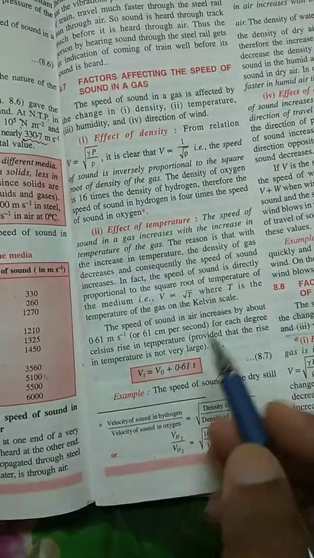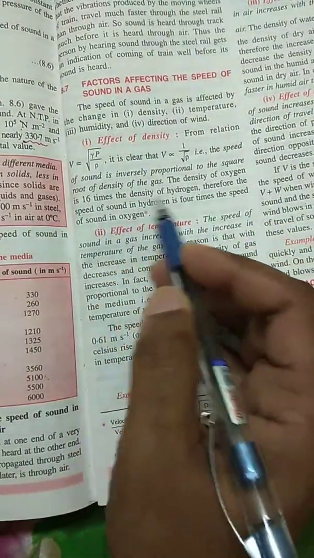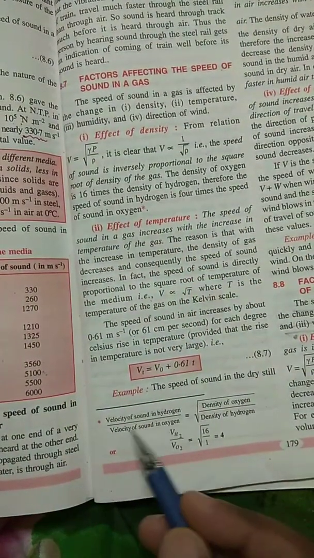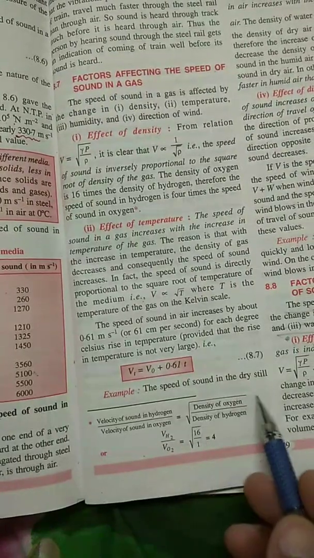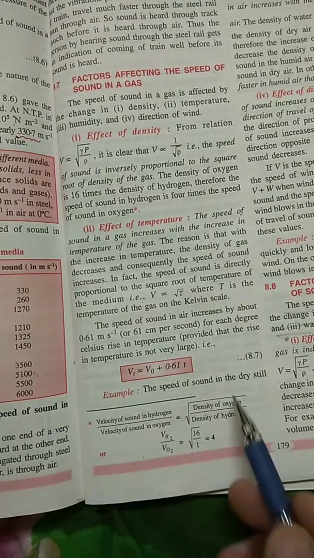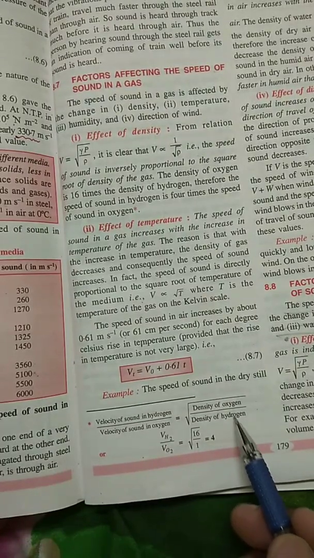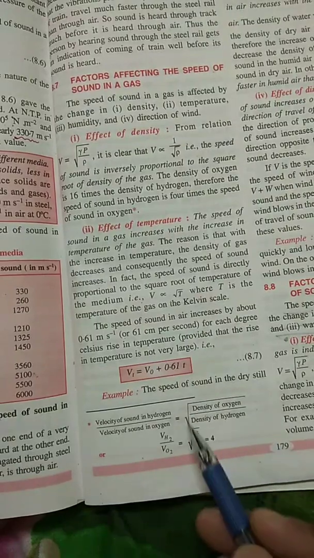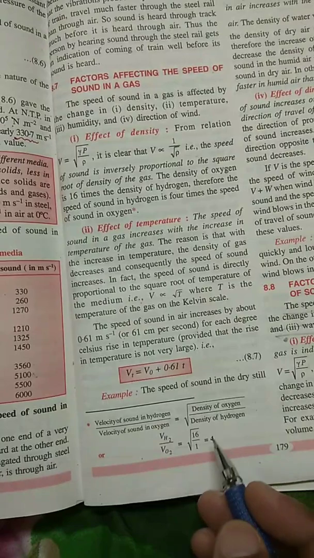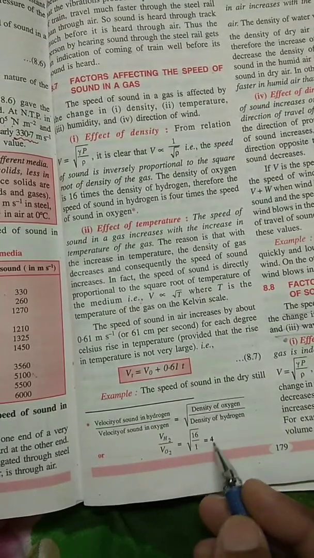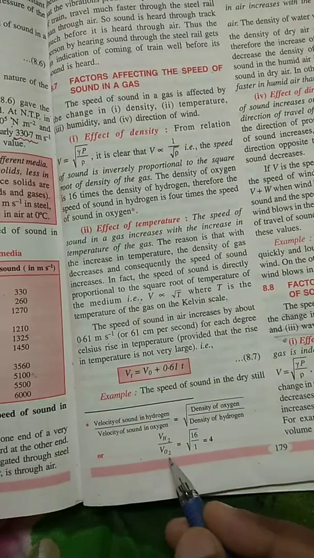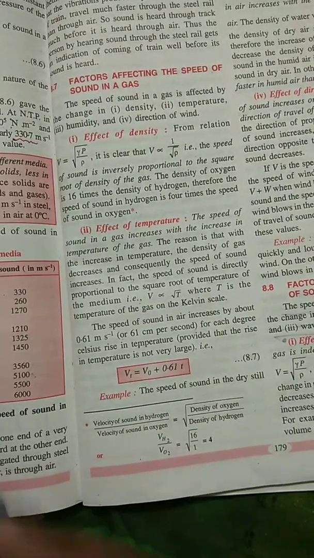As you know, density of oxygen is 16 times the density of hydrogen. So we will consider velocity of the sound in hydrogen over velocity of sound in oxygen. That is directly proportional to the root of the density of oxygen in the numerator and the density of hydrogen in the denominator. Density of oxygen is 16 times the density of hydrogen, so root 16 will be 4. It means velocity of the sound in hydrogen will be equal to 4 times the velocity of sound in oxygen.